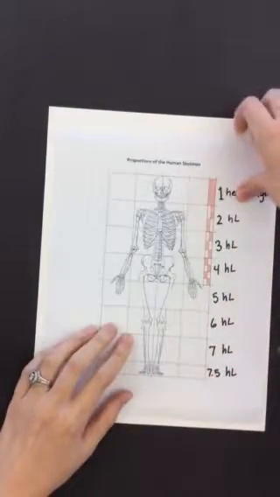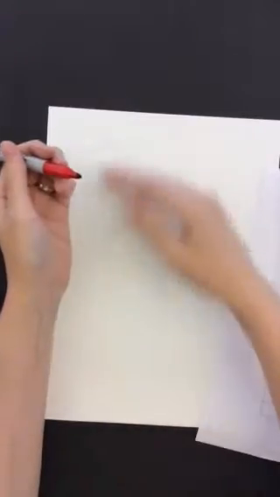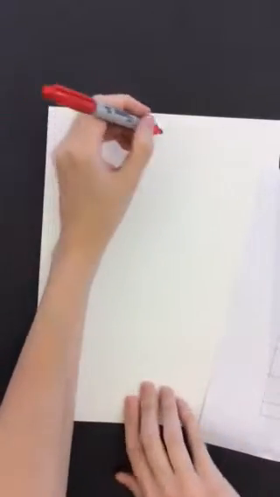Now what we're going to do when we start is we're going to mark off the top and bottom of where the skeleton will begin and end on our paper lightly with pencil. Now all my light pencil marks I'm going to do with red Sharpie so that it shows up well on the video. I don't want you using Sharpie. I'm just doing that for the sake of a good image on the video.